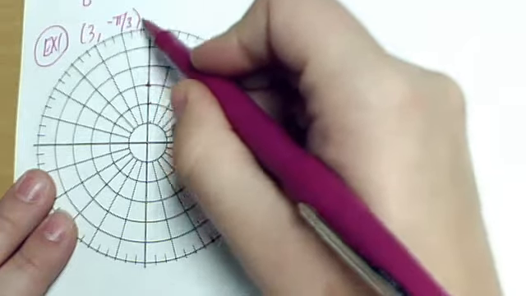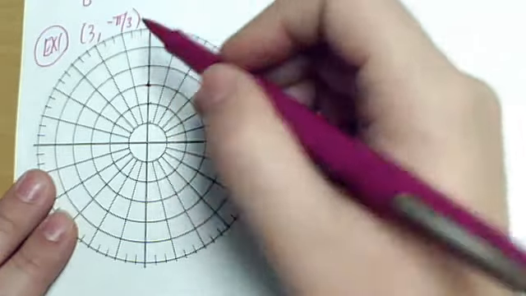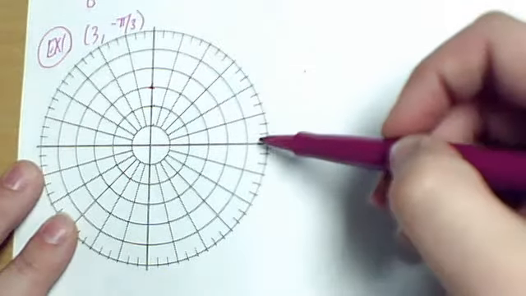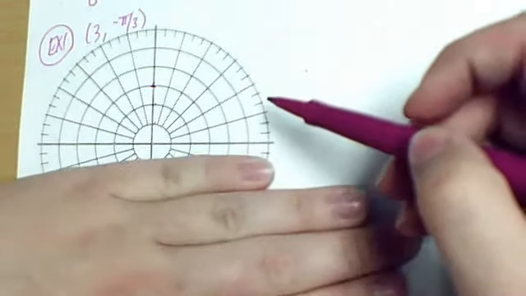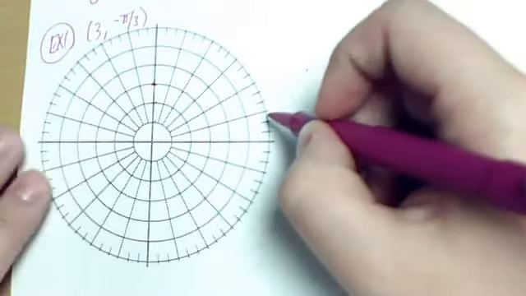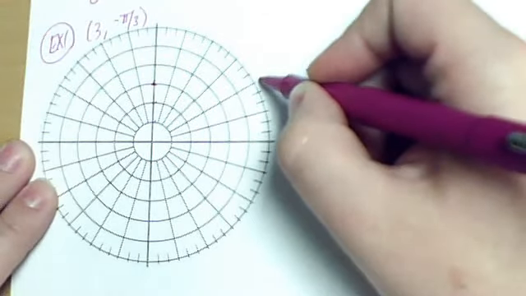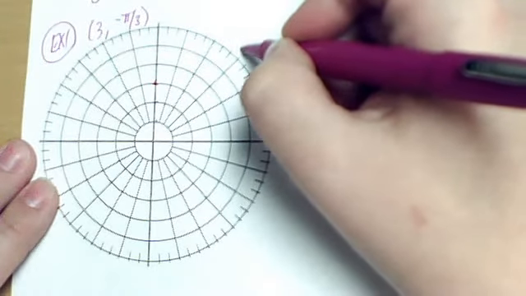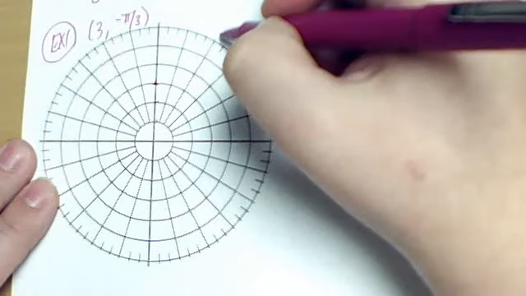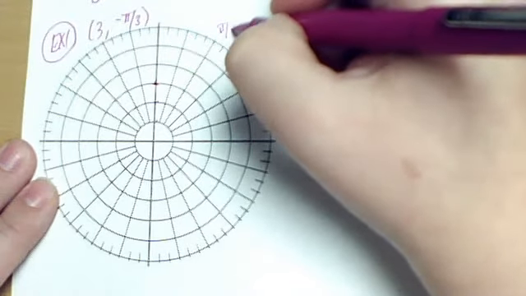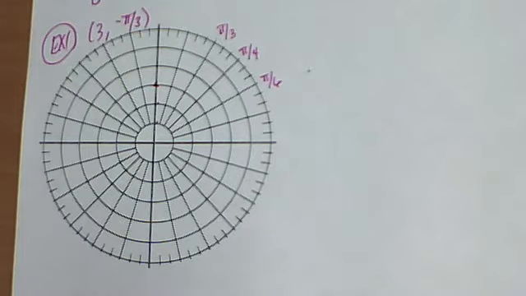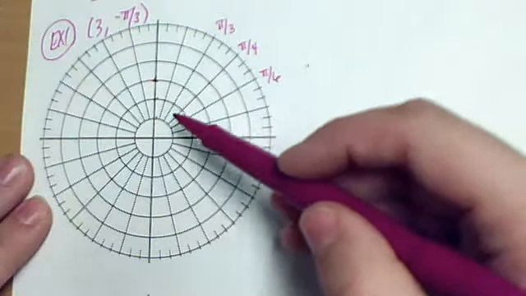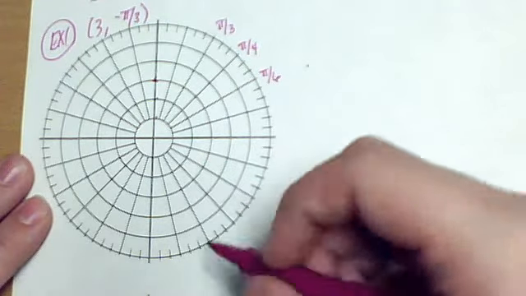Then I need to just figure out where is negative pi over 3. Pi over 3 would be somewhere up here. Let's look and see. If we look at the top of the circle, it's cut into 12. So this would be pi over 12, 2 pi over 12, so that'd be pi over 6, 3 pi over 12, so that'd be pi over 4, 4 pi over 12, so that'd be pi over 3. Those are the ones that we've dealt with before. So if this is pi over 3, then this is negative pi over 3.